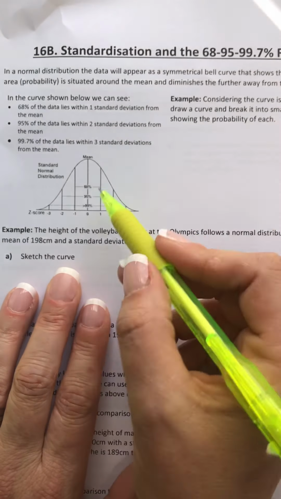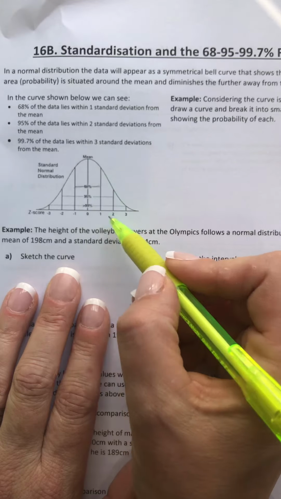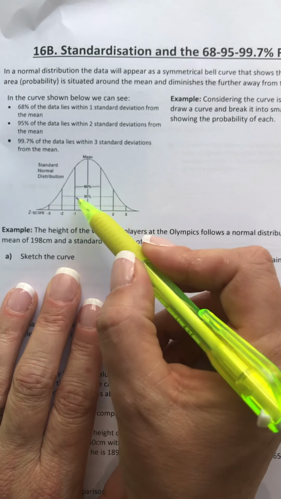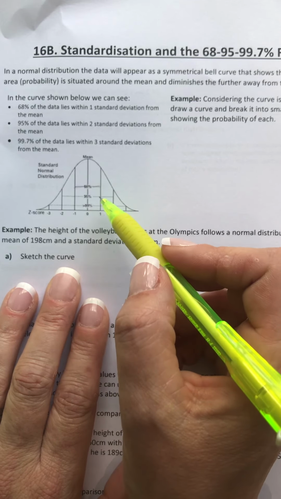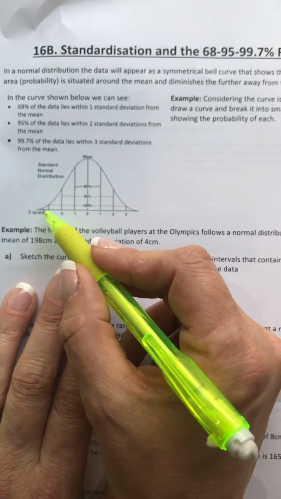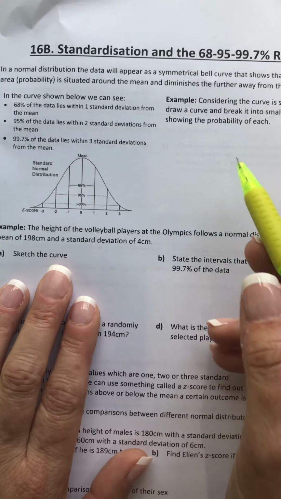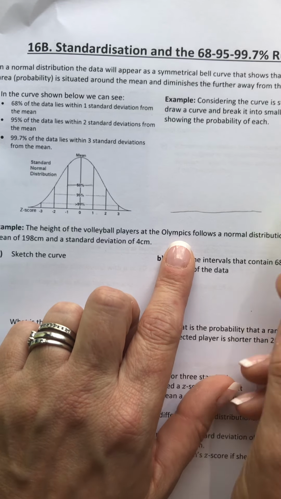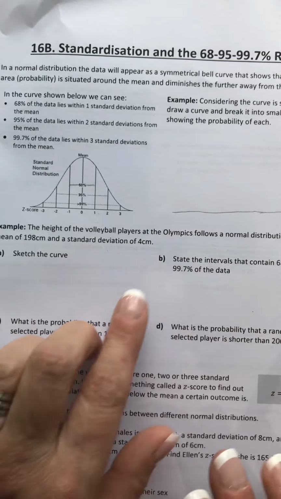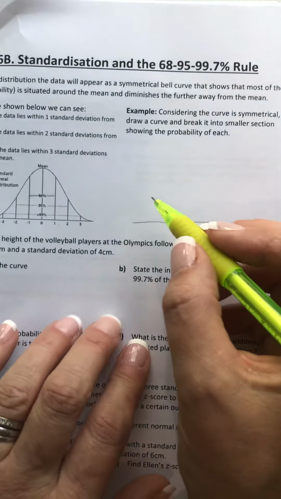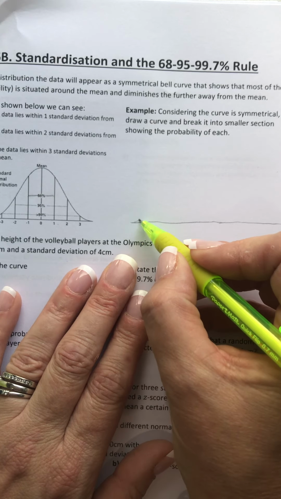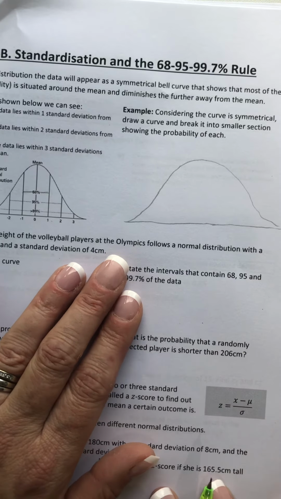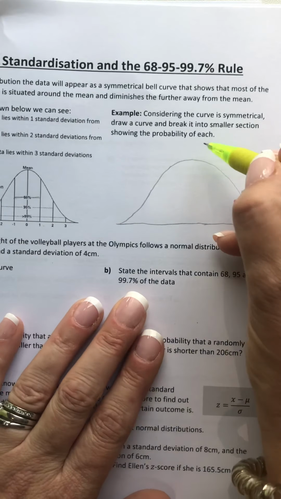So 68% is in here between 1 standard deviation, 95% lies between 2 standard deviations, and 99.7% is between 3 standard deviations. So this little thing you're going to draw here is really something you might want to remember because you will be using it. Oh, I'm so bad at these. Oh, that's not bad. Okay, I'm quite happy with that.